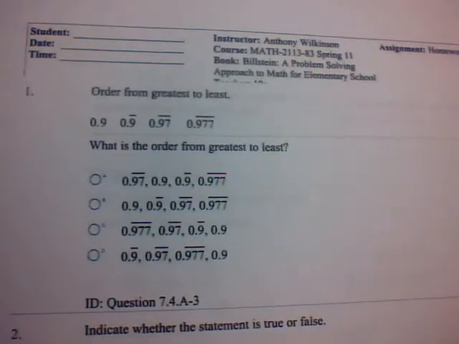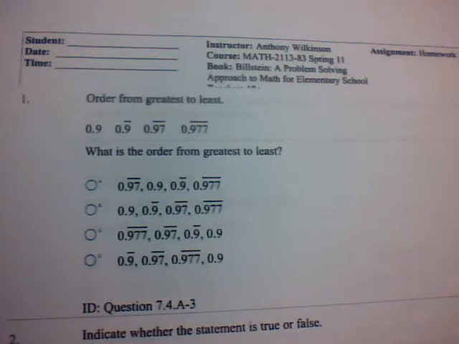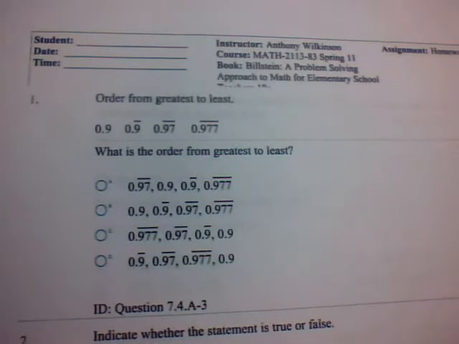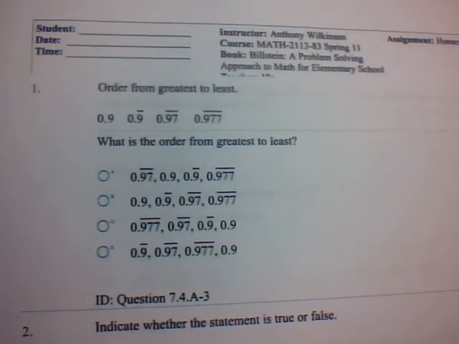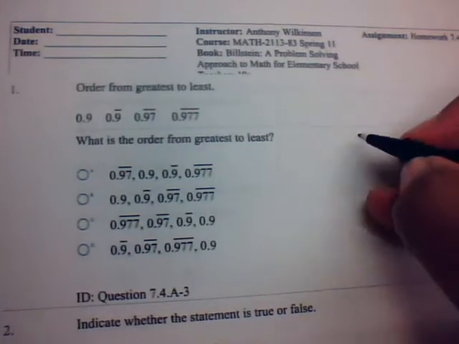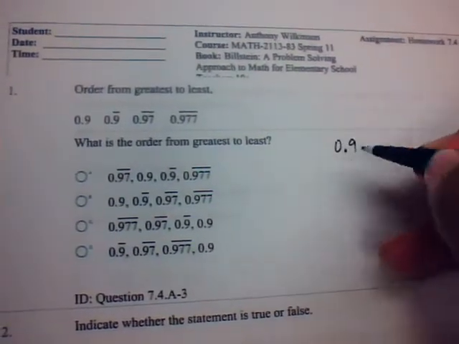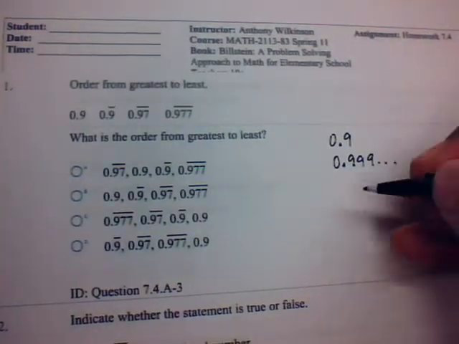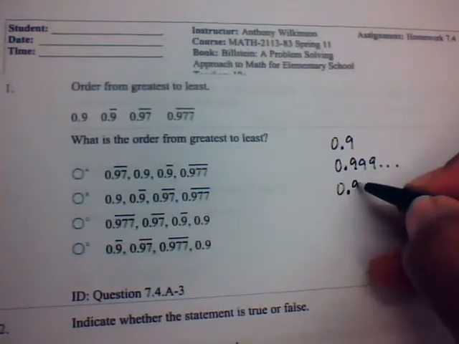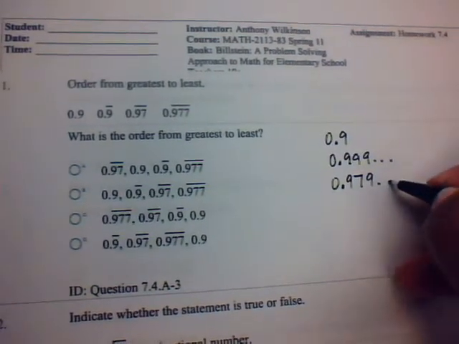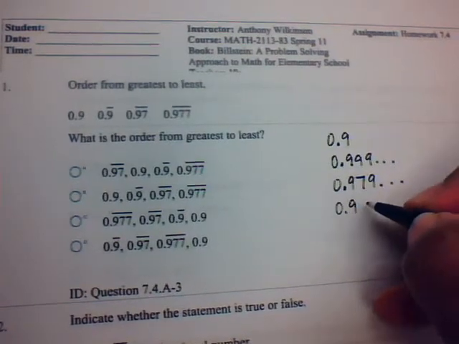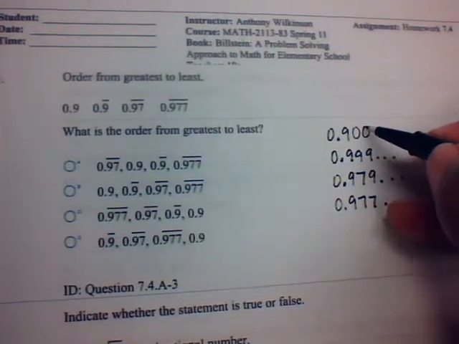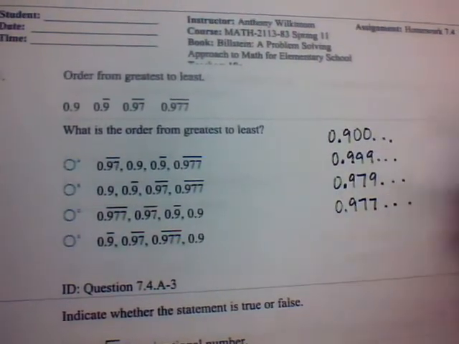Okay, we'll look at some of the homework problems that are in section 7.4. Like in problem number 1, you're going to order from least to greatest. You have 0.9, then 0.9 repeating, 0.97 repeating, and 0.977 repeating. Okay, if we order these, 0.9, and then 0.9 repeating will be 0.999, and so on. And then 0.97 will be 0.979, and so on. And then 0.977, and it repeats. I'm going to use the same number of decimal points here.